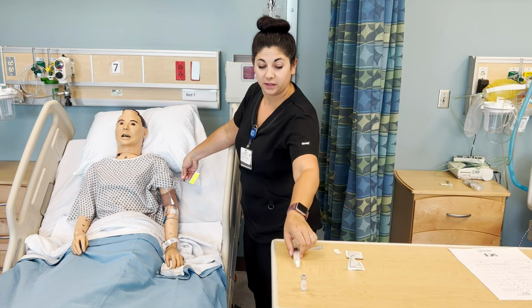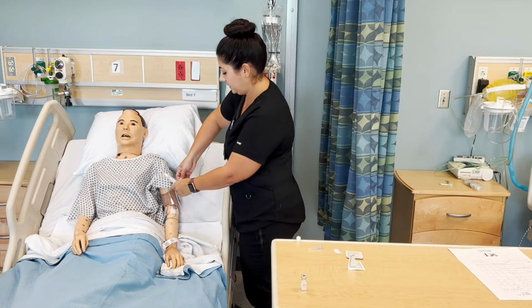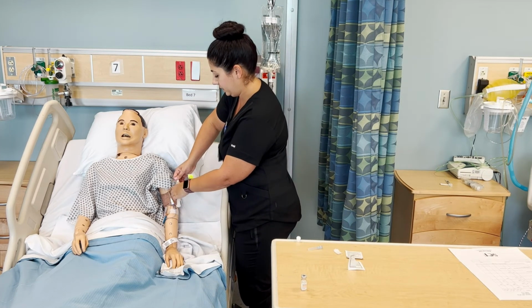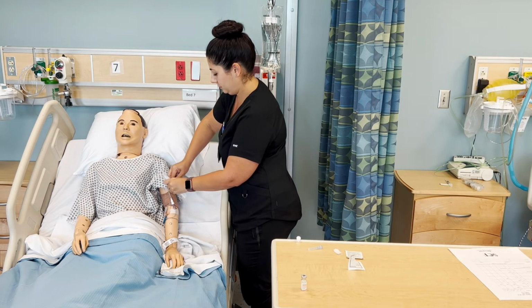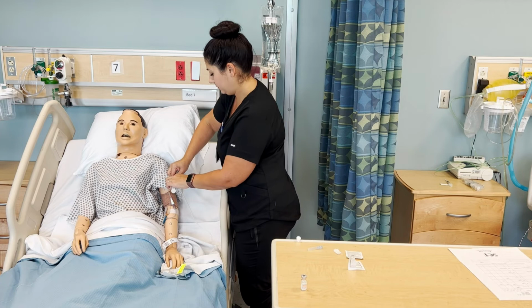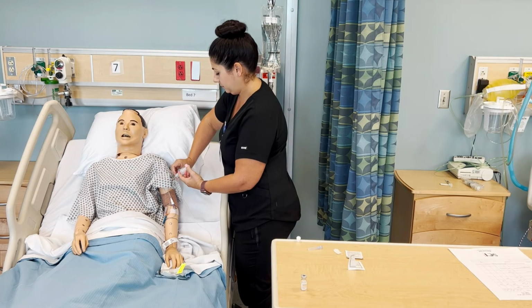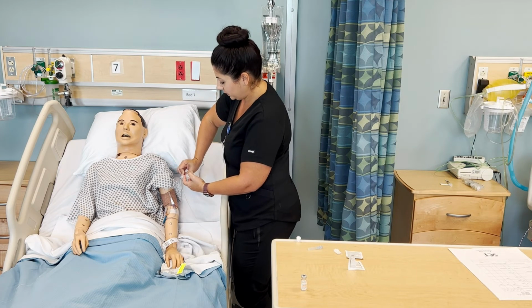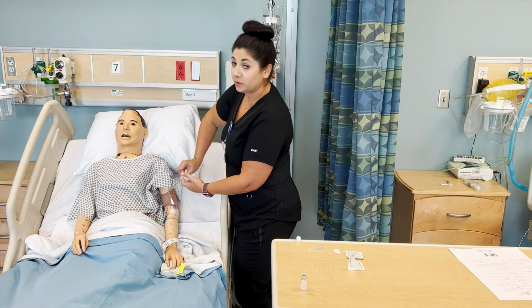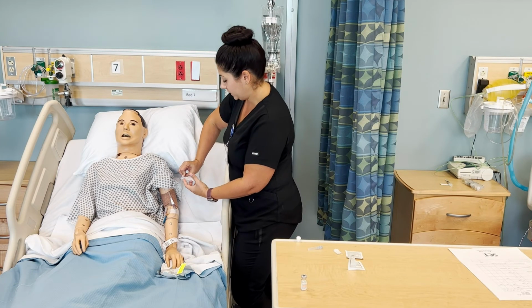Once it is all in, you will flush with another 10 milliliters of normal saline. Keeping that tubing clamped the whole time. The first milliliter of this flush should be at the same rate as your medication was given.